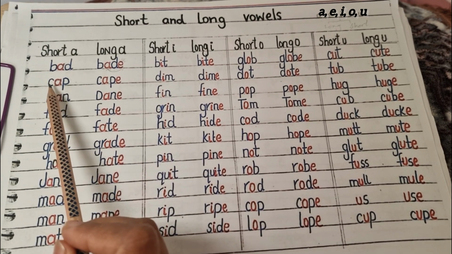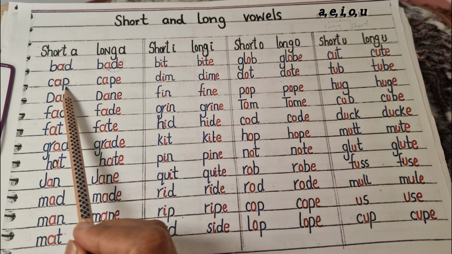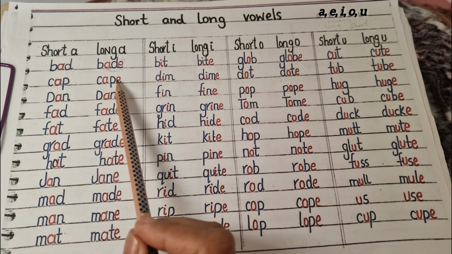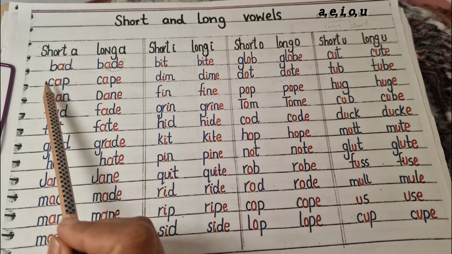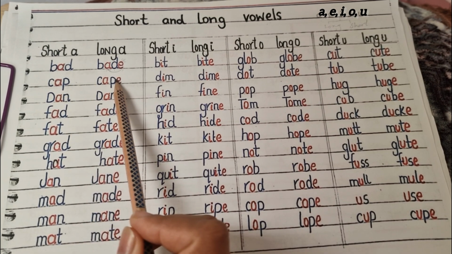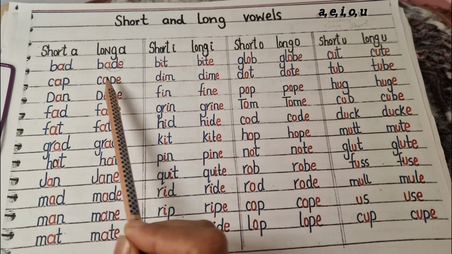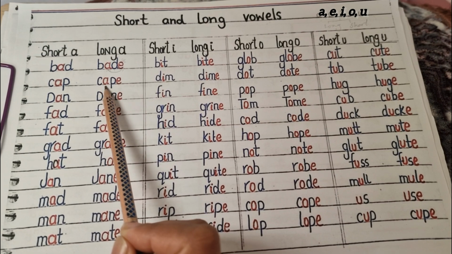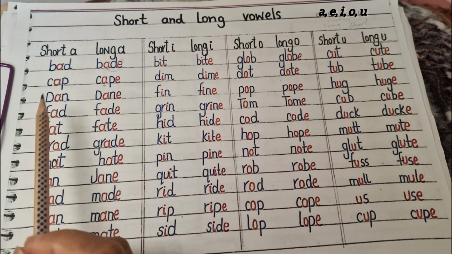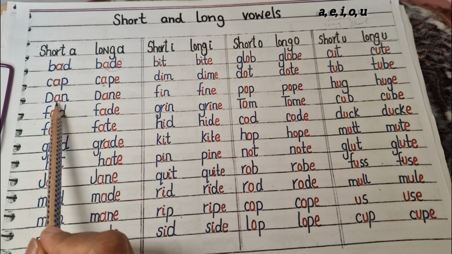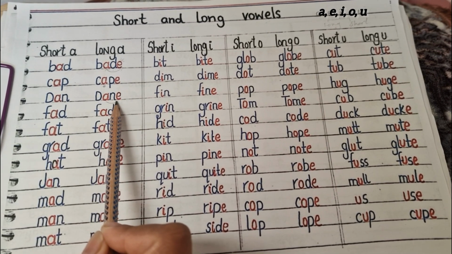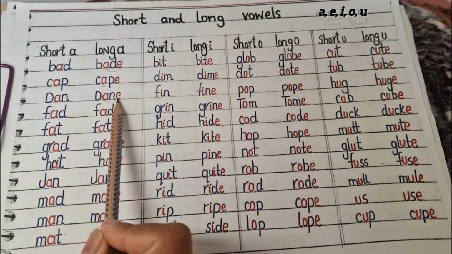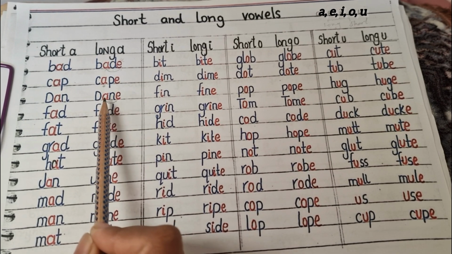Next example is K, a, p, cap. But if this magic E comes here, we will say the long vowel sound. K, A, P, cape. So this is cap, but if magic E comes here, we will say cape. So here is the long vowel sound A. Next example is D, a, n, Dan. Because this magic E changes the vowel, it says its name.